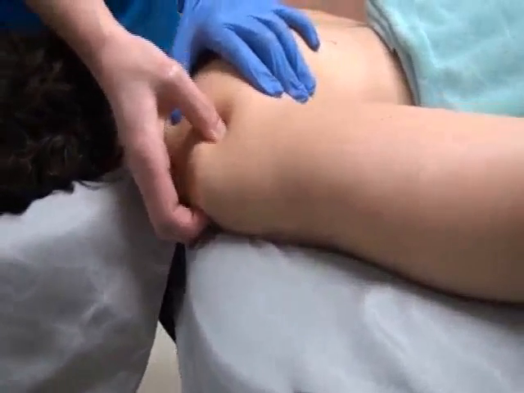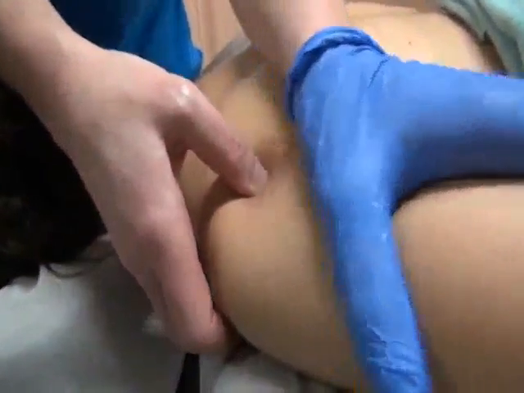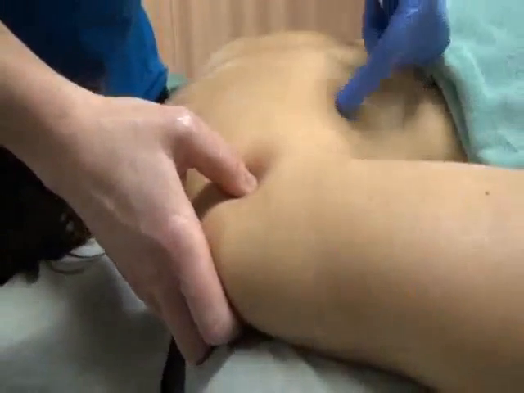See that little jumpy one right there? See how it jumps? It's probably got a trigger point in it. I heard you said trigger point somewhere. Here.